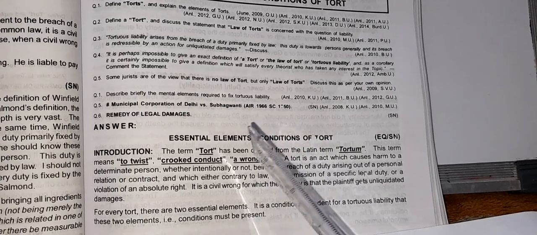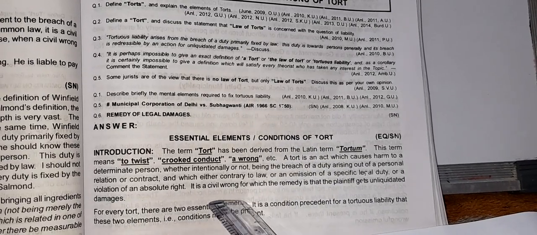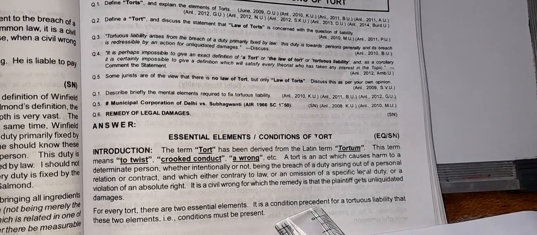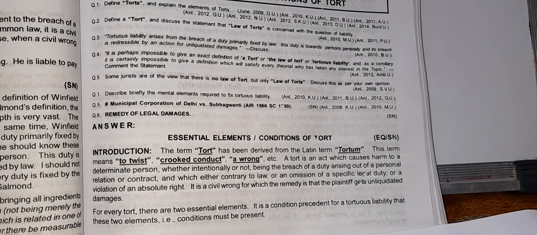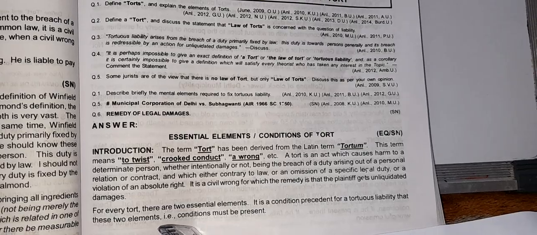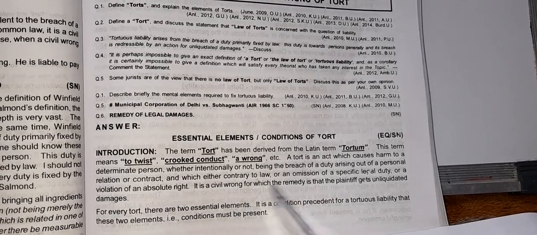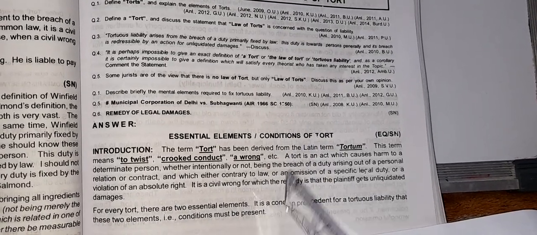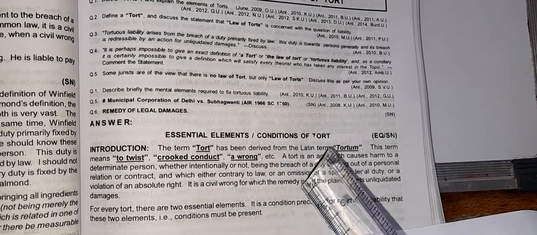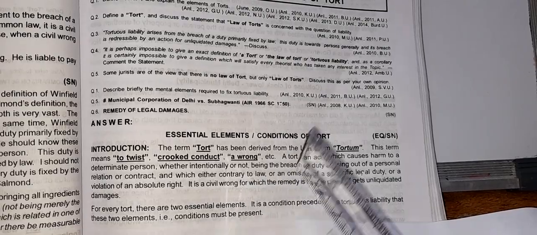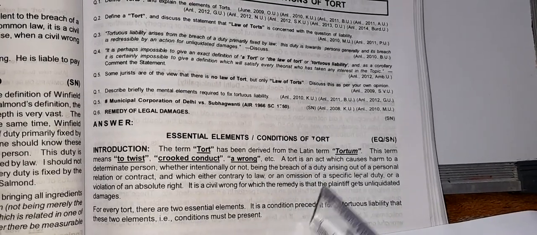And every tort has two essential elements. It is a condition present for tortious liability, so these two elements, that is conditions, must be present. What is the condition of doing the civil wrong? Condition means the situation of doing this thing, doing this civil wrong.